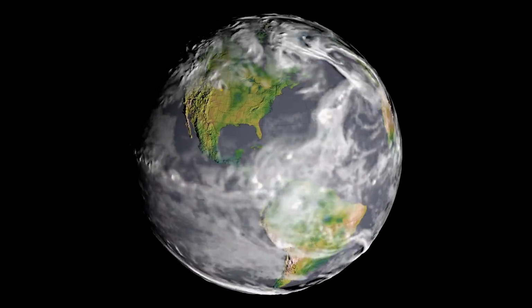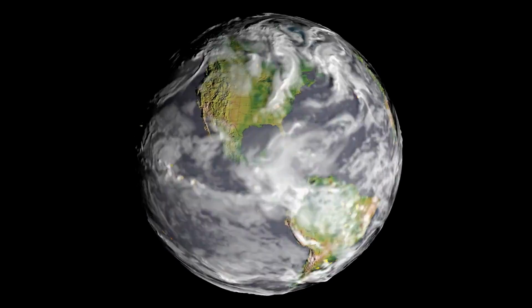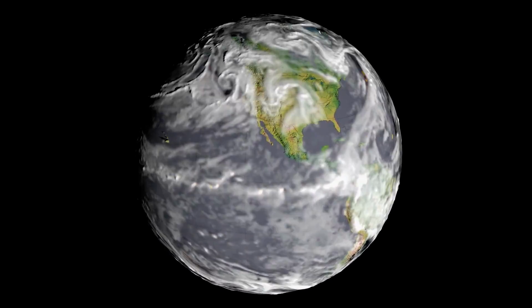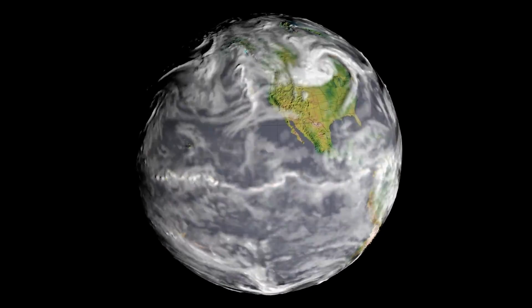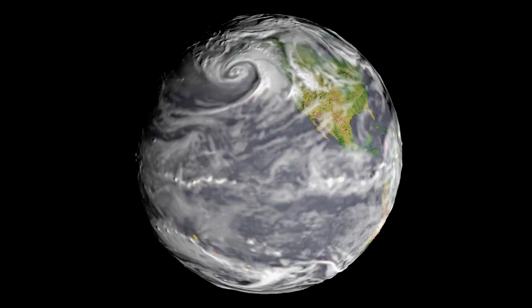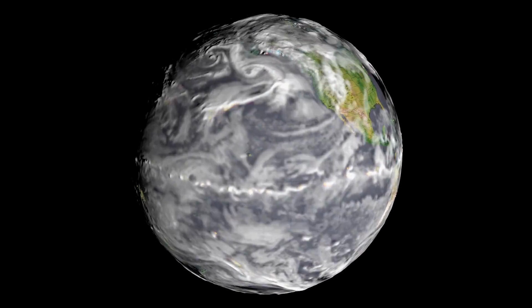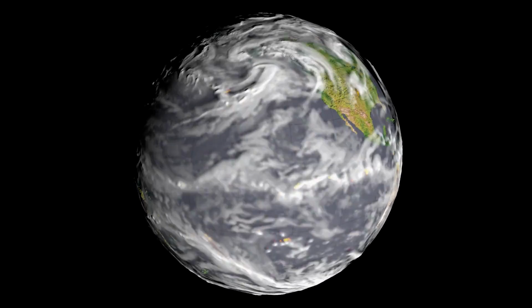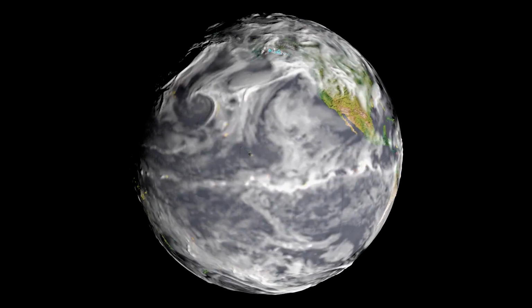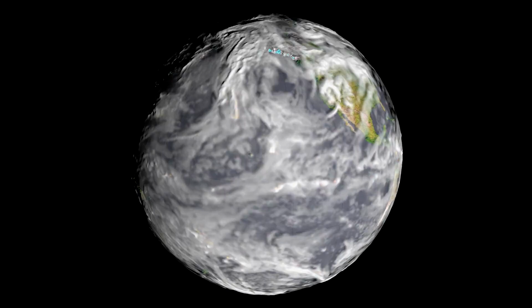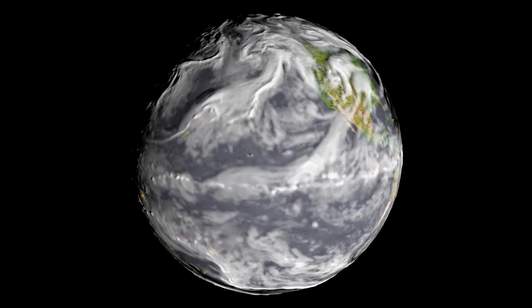Features in Earth's atmosphere, spawned by the heat of the sun and the rotation of the Earth, transport water and energy around the globe. Clouds and precipitation shown here are from NASA's MERRA-2 reanalysis, a retrospective blend of a weather model and conventional and satellite observations. Within the mid-latitudes, winds move clouds from west to east.